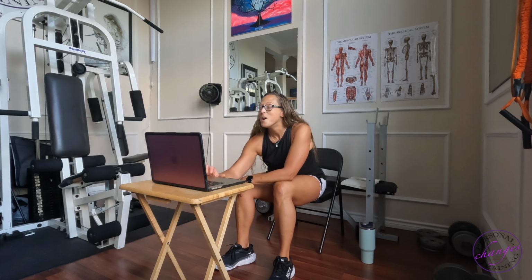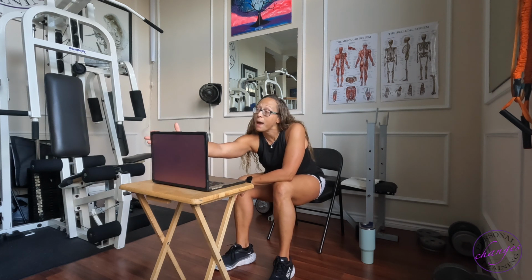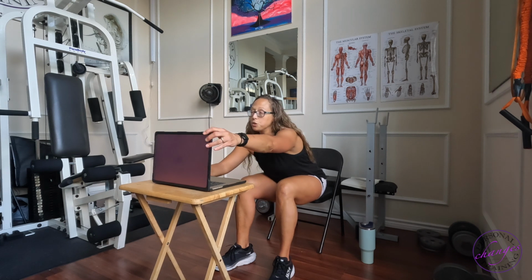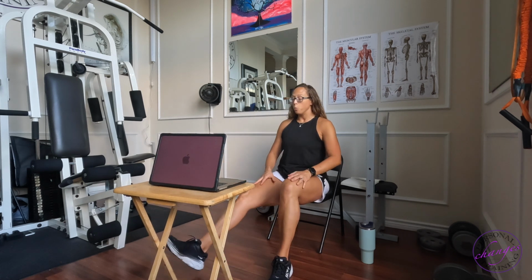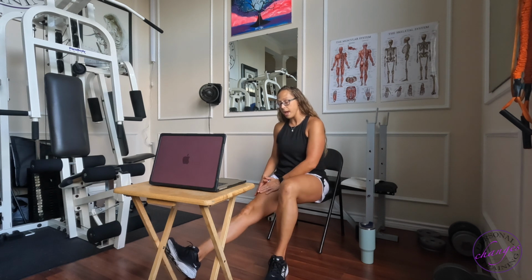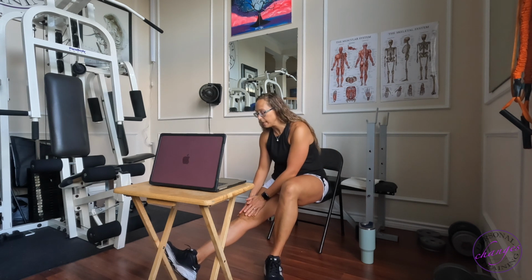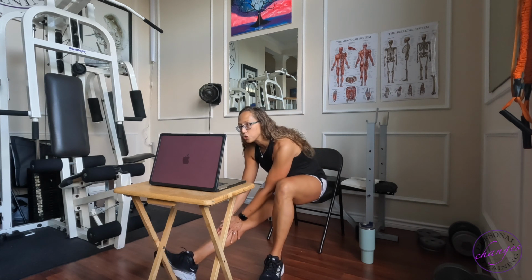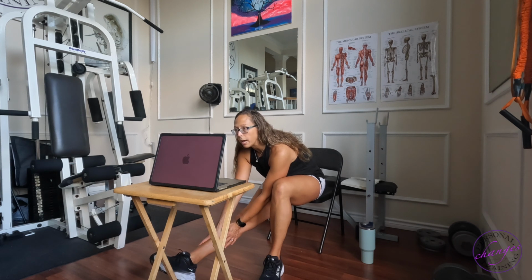All right, guys. We're gonna stretch the back of our leg. So what I want you to do, I'm gonna move my camera down here just a little bit. We're gonna straighten this leg right here, and I want you to take both hands, and I want you to just slide down that straight leg as much as you can.